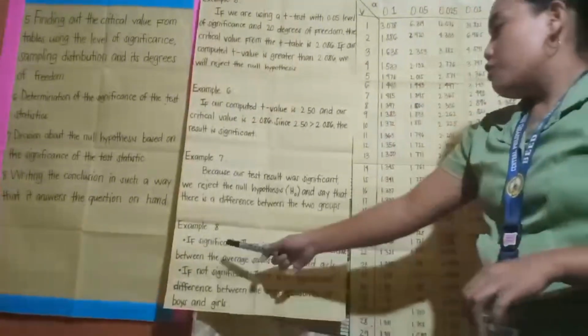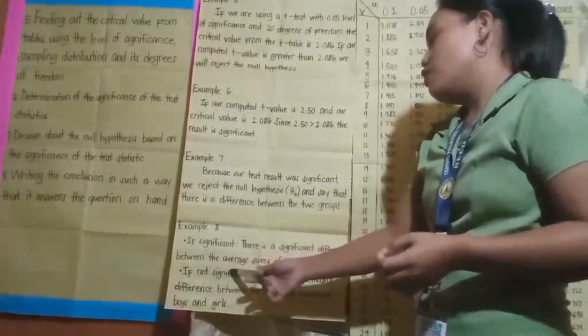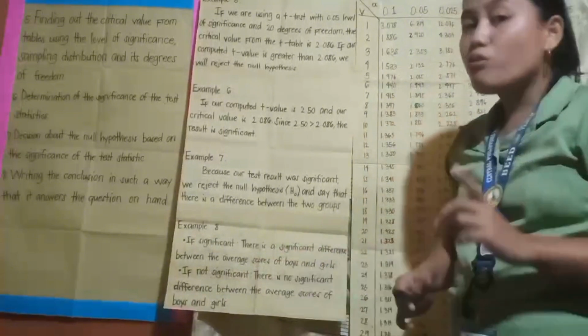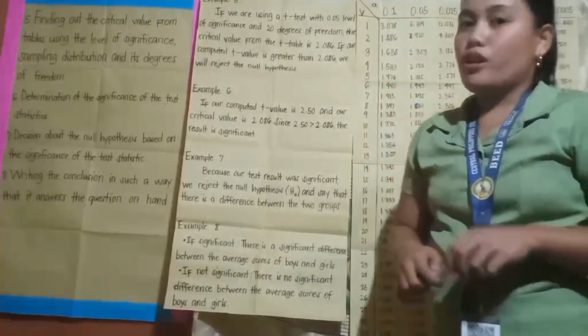We explain whether there is a significant difference or not between the groups we studied. For example, if significant, there is a significant difference between the average scores of boys and girls. If not significant, there is no significant difference between the average scores of boys and girls.